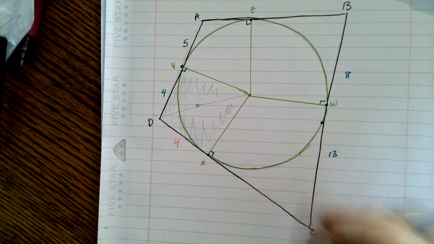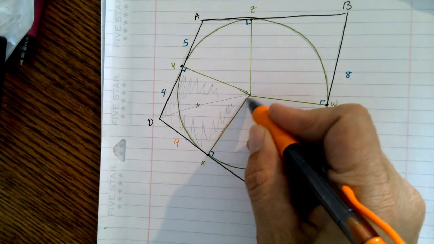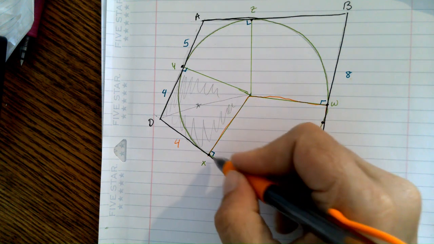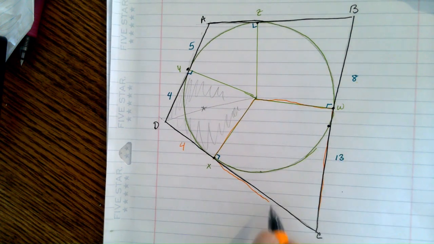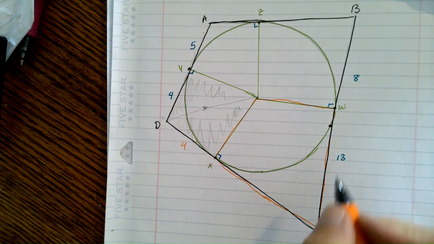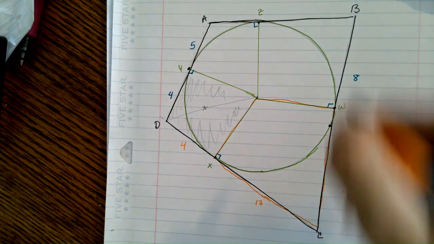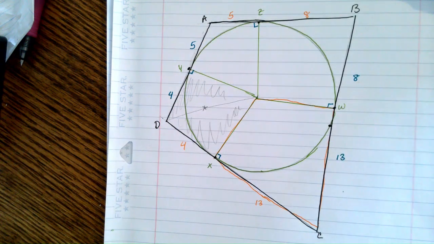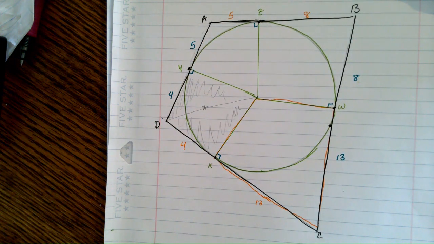So see our kite right here? 1, 2, 3, 4 sides. So properties of those kites apply. Since that's 13, this is 13. Since this is 8, this is 8. Since this is 5, this is 5. We just had 4 kites.